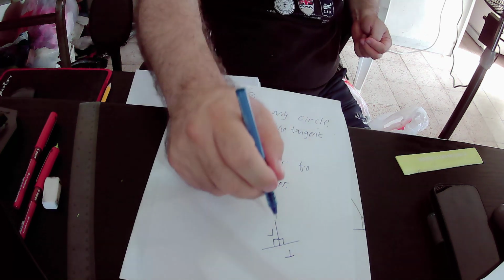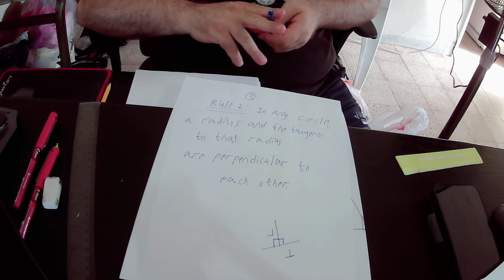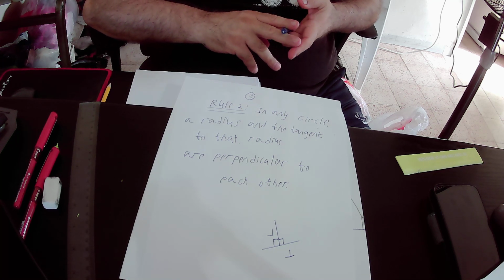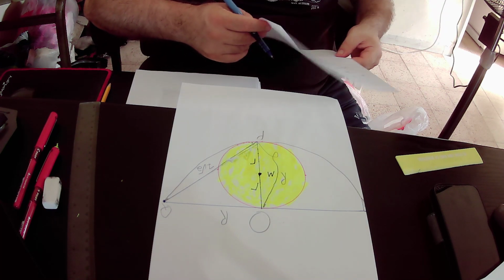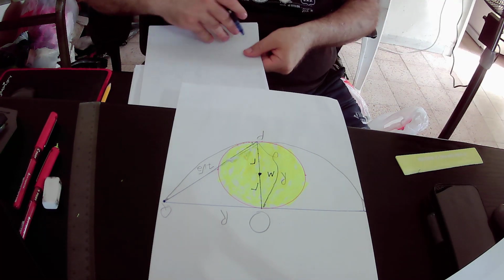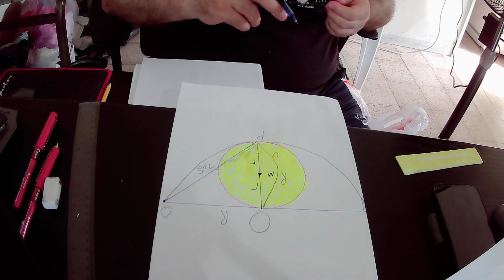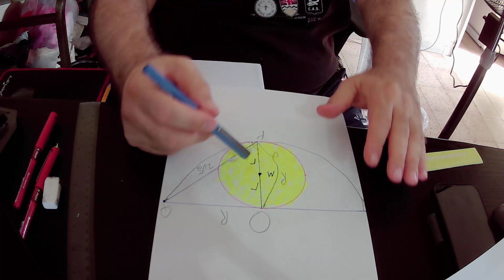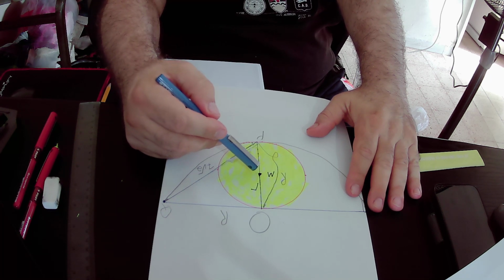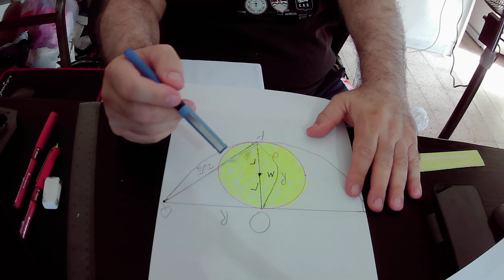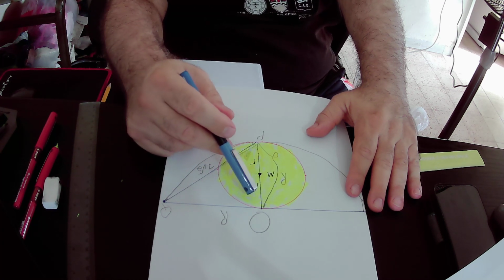We can apply rule number 2 in our circles because line segment MO is the radius of the yellow circle, and we have tangent QO to that radius.